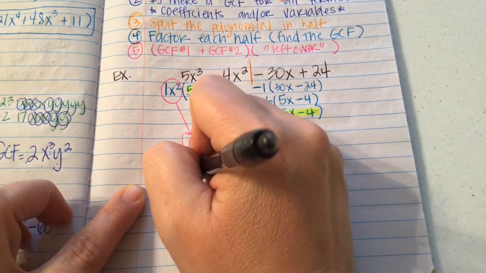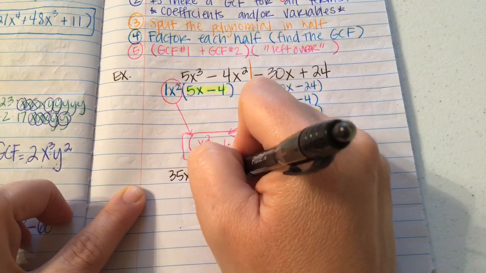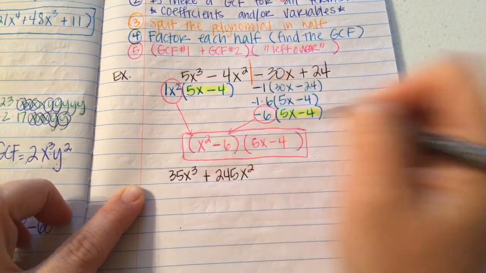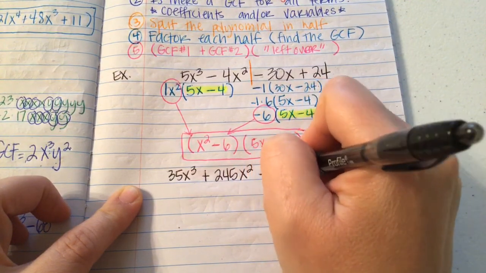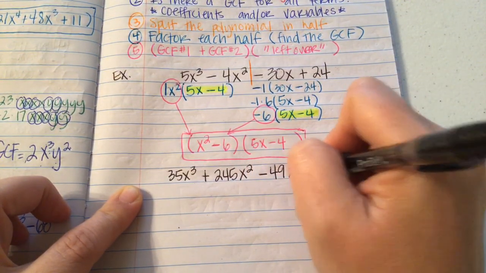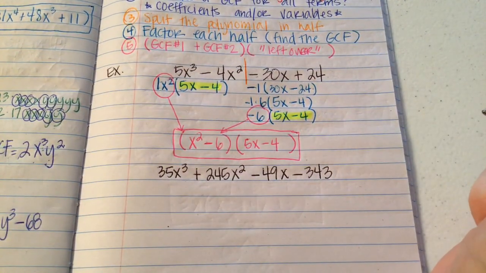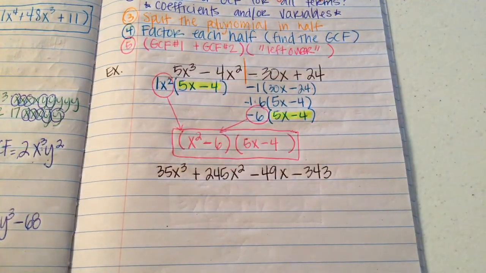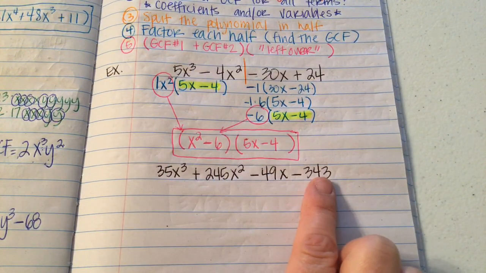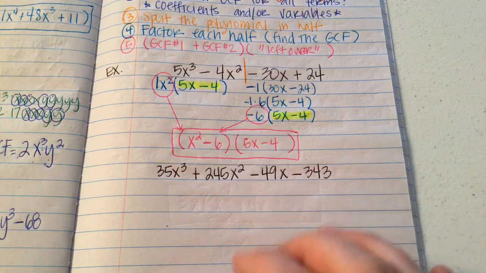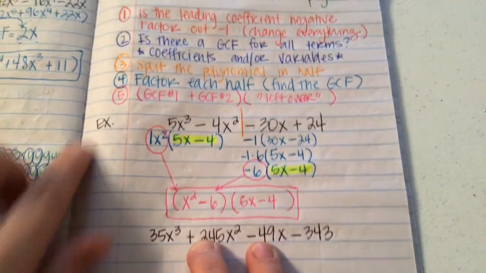Excuse me, 35x to the third plus 245x squared. Oof. Minus 49x minus 343. All right, huge numbers, right? We're talking, no one knows the factors of this and the factors of this, right? These are gigantic. So let's go through our steps and see where it leads us.